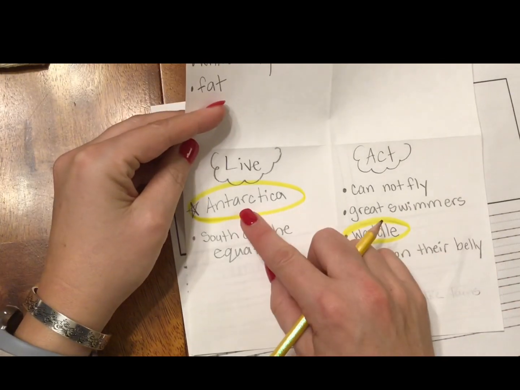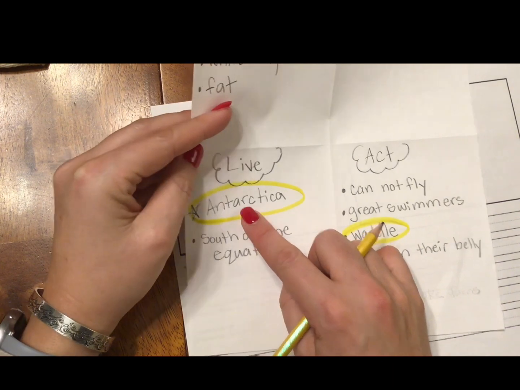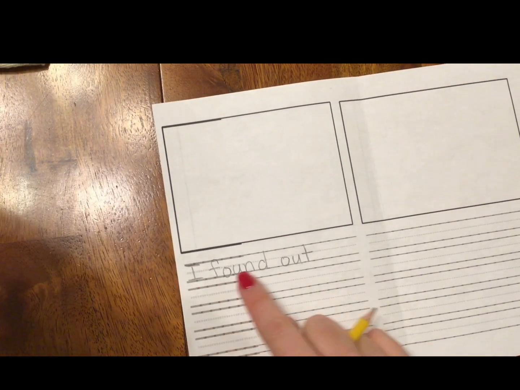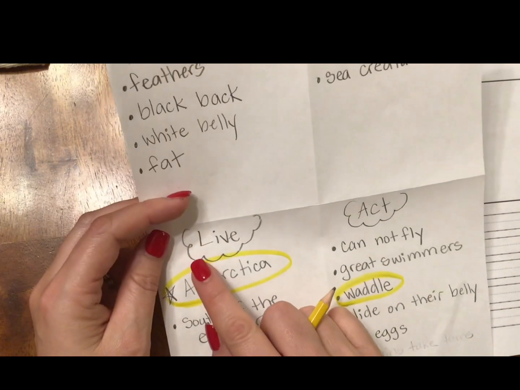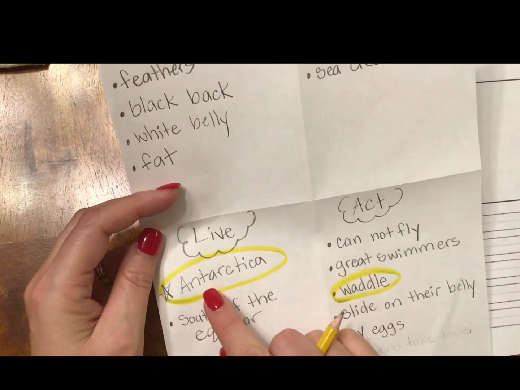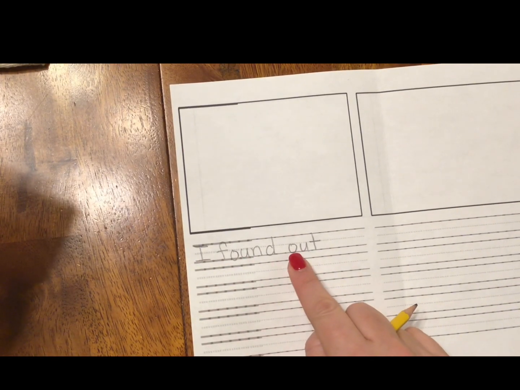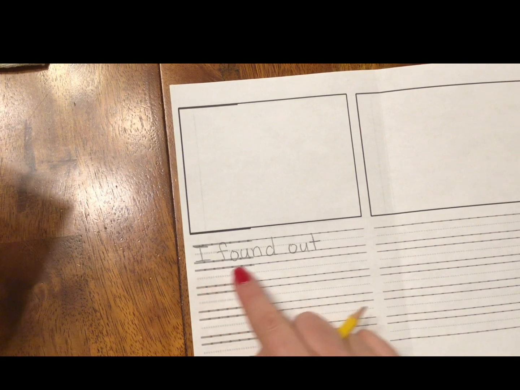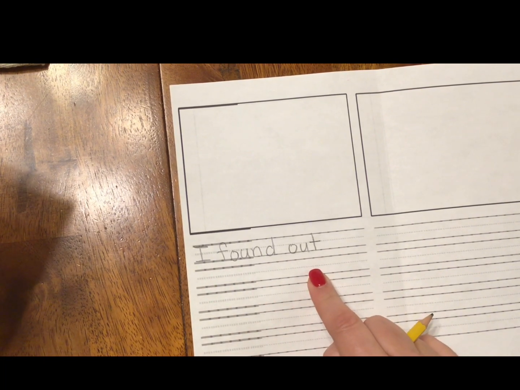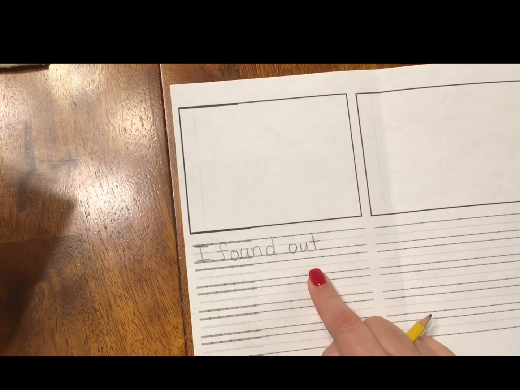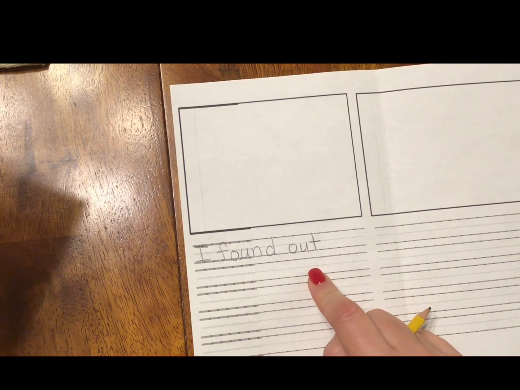Now, one of my facts is Antarctica. Okay, how does this sound? I found out Antarctica. Does that make sense? No. I need to turn Antarctica into a sentence. Well, I know that penguins live in Antarctica. So I could write, I found out penguins live in Antarctica.